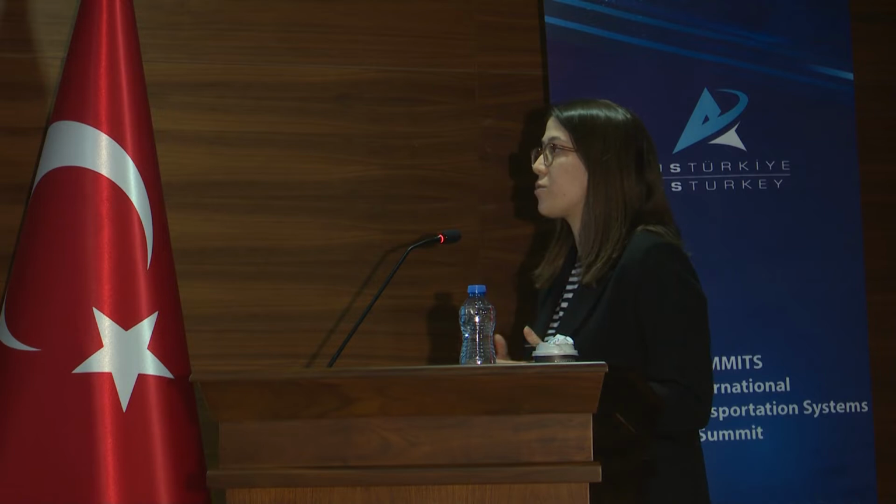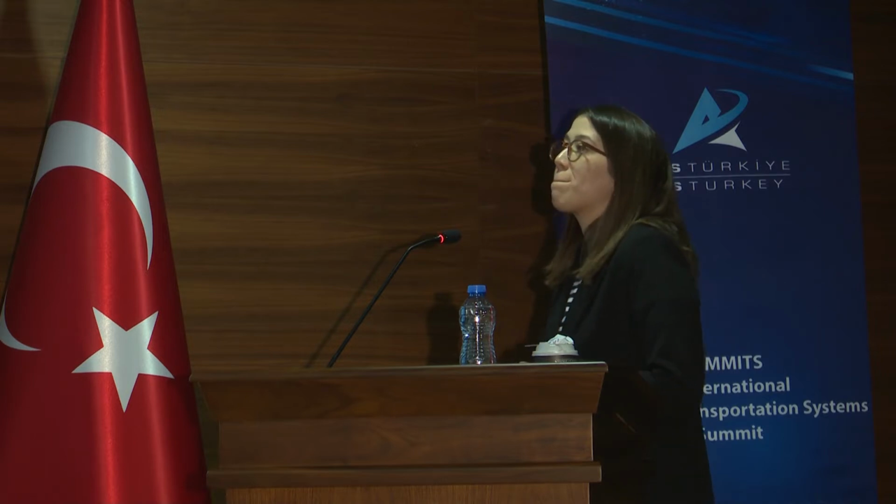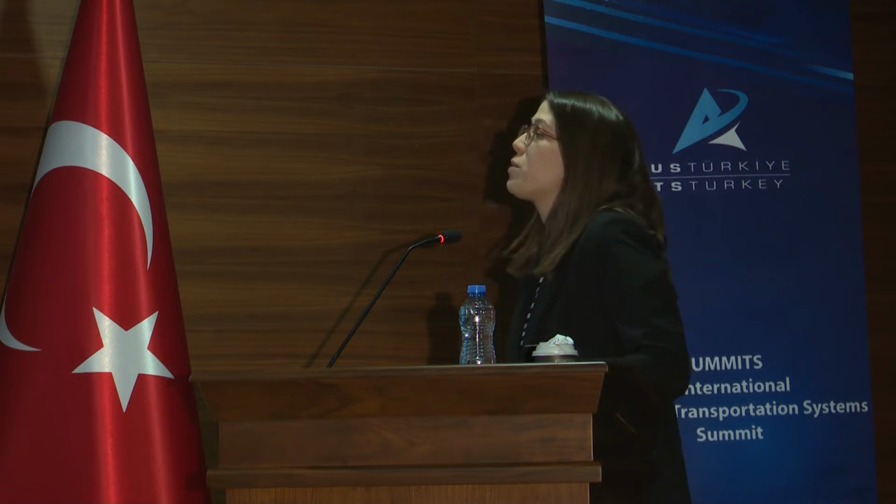The Slido question was interesting for that, because in most cases we see an approach towards CCAM focusing on the vehicle. However, I want to stress a little more why infrastructure is important. We are not only talking about physical infrastructure, but it also includes digital and operational infrastructure, as you can see on the right side here.